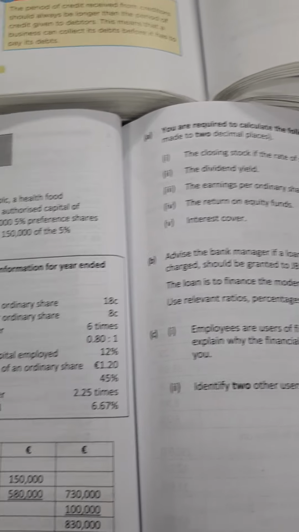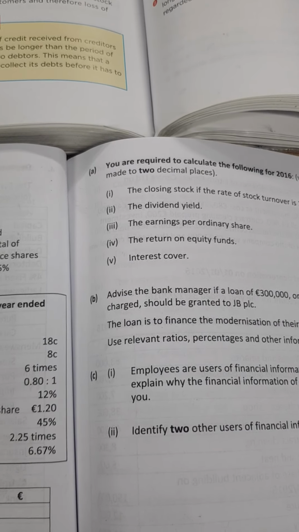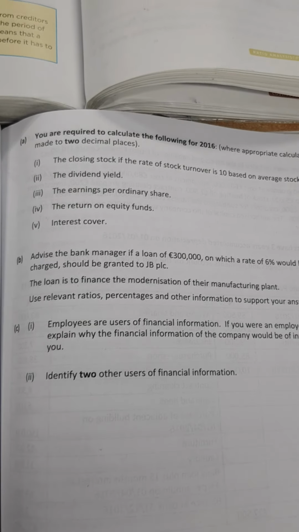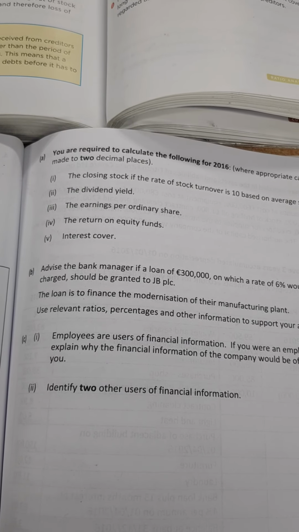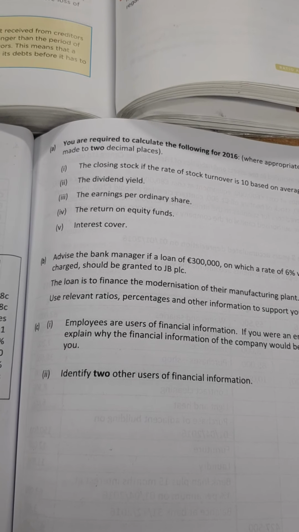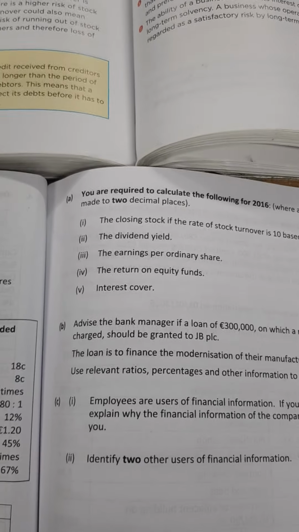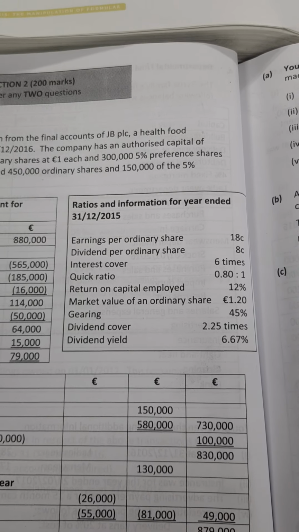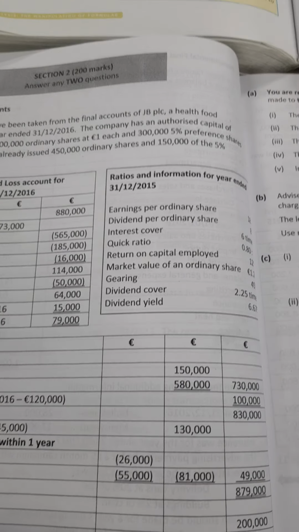So in this case, you've been asked to work out dividend yield. You have it there for last year. So, use the questions you've already done. By the time you get to part B, you'll have already done rate of stock turnover, dividend yield, earnings per share, return on equity funds, and interest cover. So if you do the ones you're asked in part A, and the ones that you have last year's figures for, you really wouldn't need to do any other ratios.